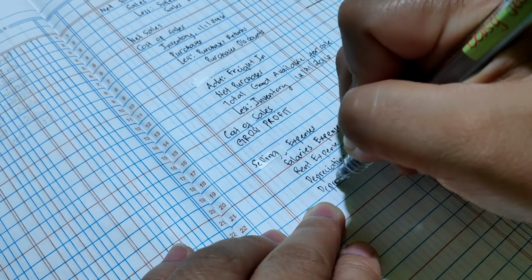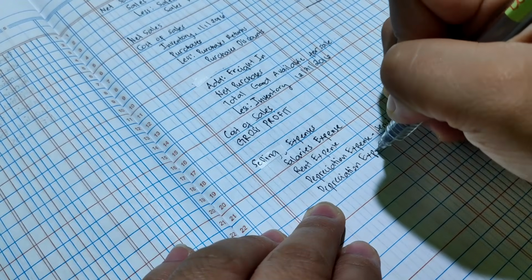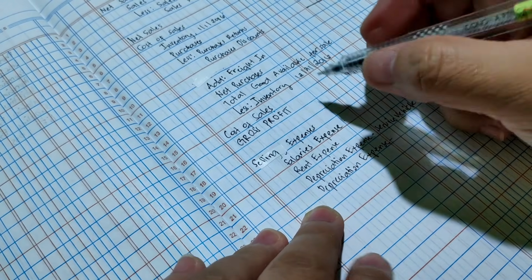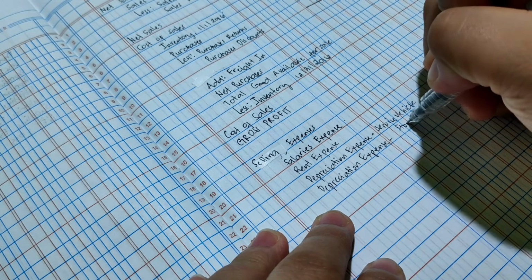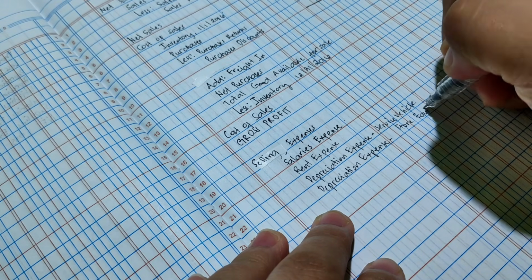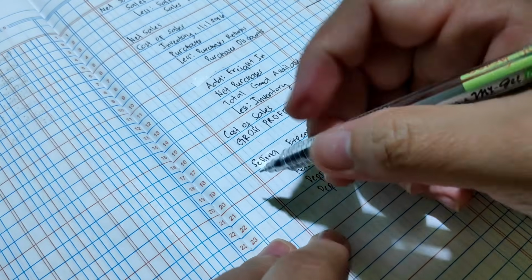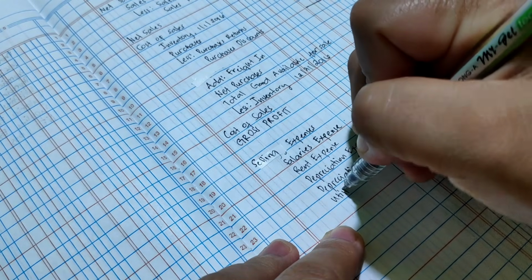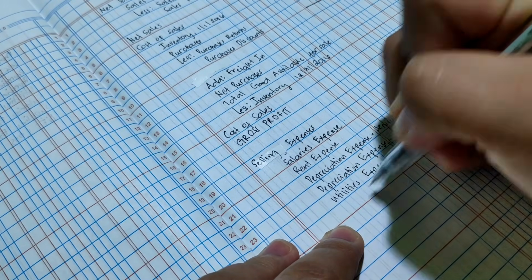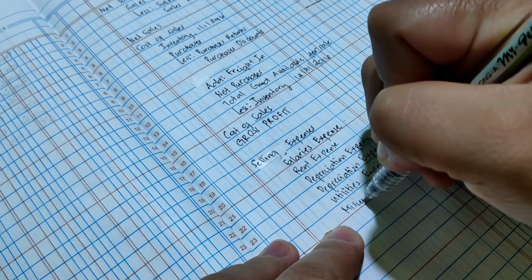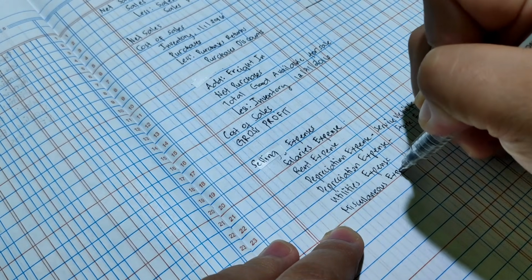Next, depreciation expense for the store equipment. And then, utilities expense and miscellaneous expense.